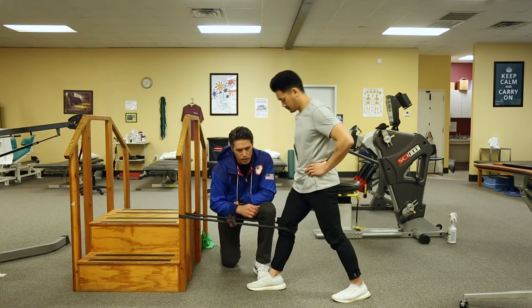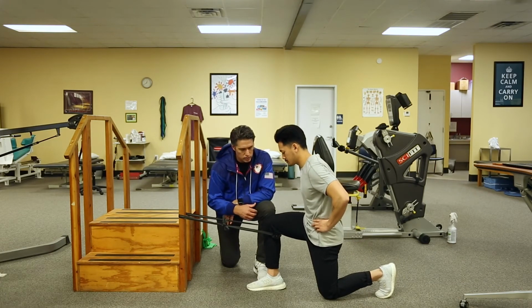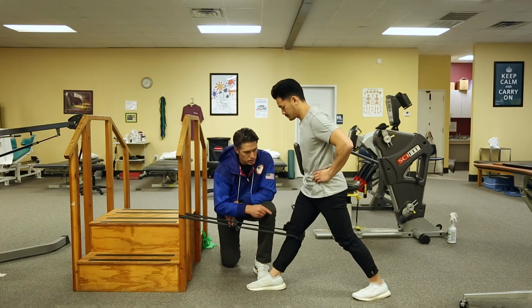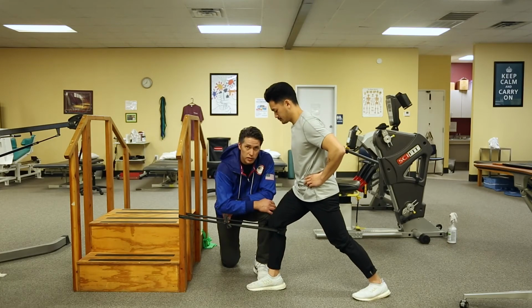And to make it a little harder, he can always step that foot back a little bit and get into a lunge position, okay? And then he can straighten out into, so stand up right there, and now straighten it out. Okay, so now he's putting a little bit more weight through this knee. That's the way to make it a little bit harder.